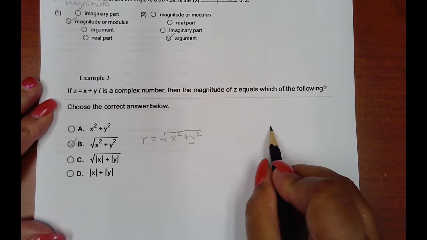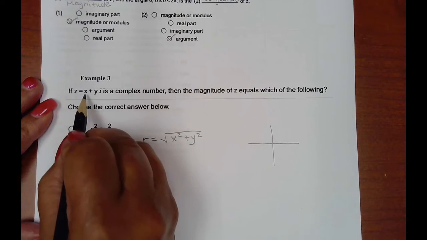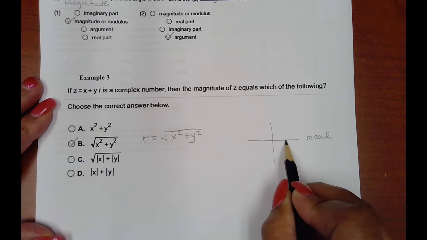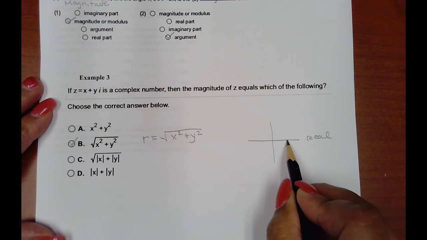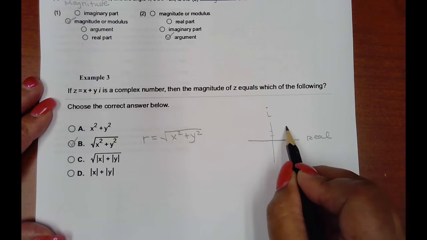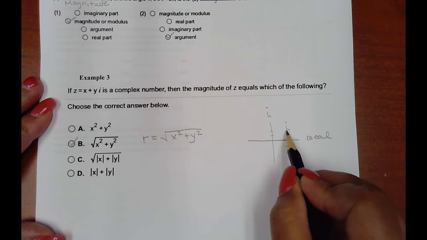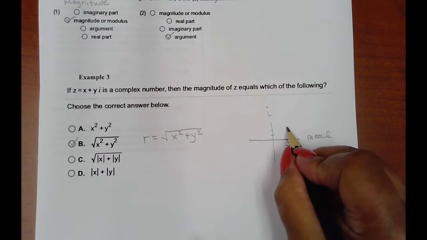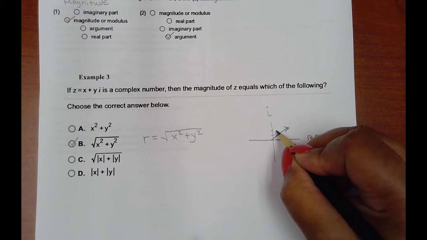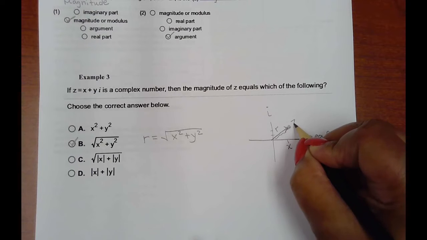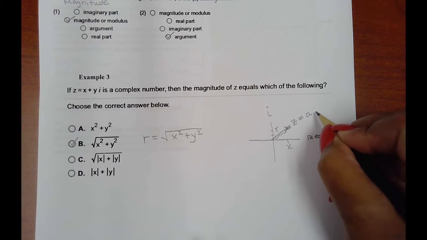Okay, again, just so you have a visual on this. If you were going to plot x plus yi, you would plot your real number out this way. So you would go out x units, and then this would be your imaginary portion. So you would go up a certain number of units this way. This would be the point. And then you would draw right to there. And so this r value that you're finding is just the length out to this point, which represents the complex number.